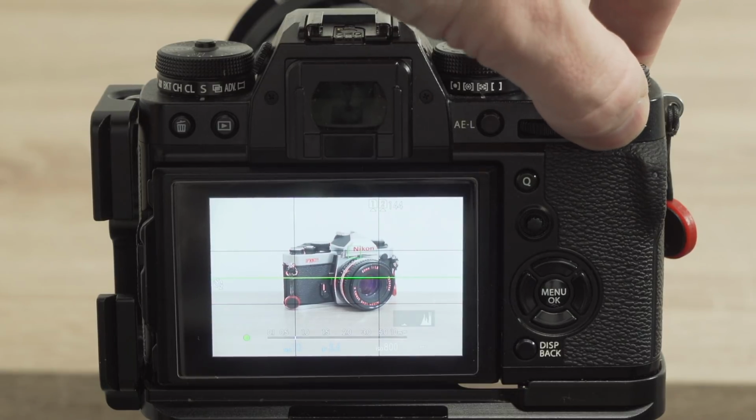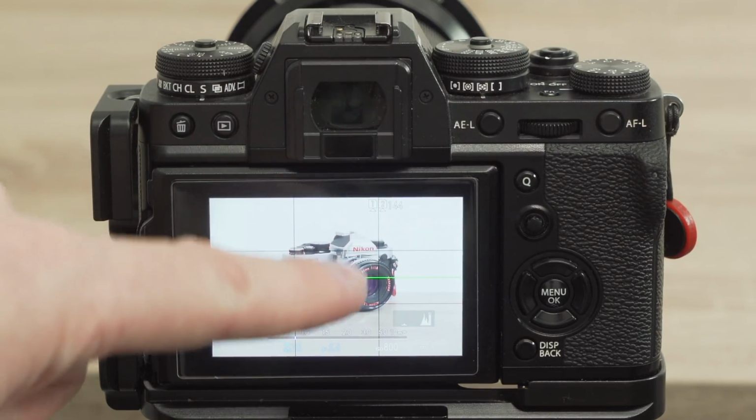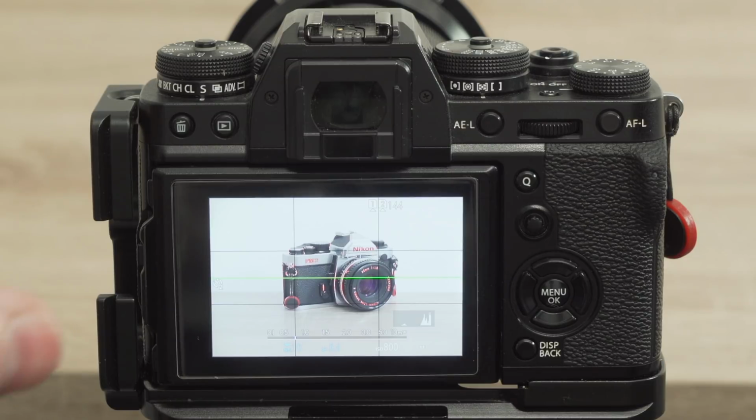So I can focus on that Nikon logo. You see the focus peaking dots there, and I know that photograph is perfectly exposed, and when I get it back to the computer, I'm 100% confident that there's no issues with the exposure on this photograph. So I'll take that shot.